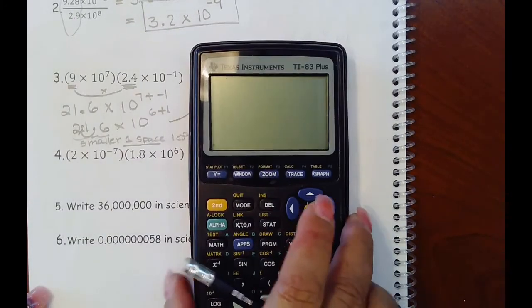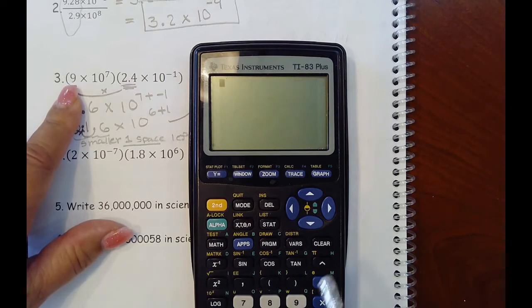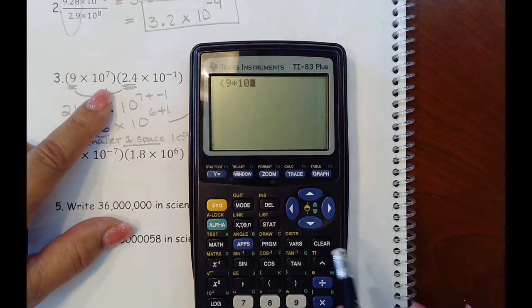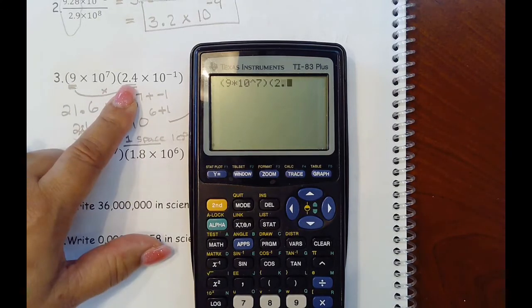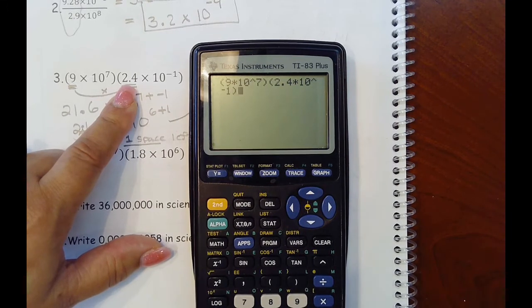Okay, so if you were to put this all in the calculator, it just would be 9 times 10 raised up to a power of 7, close that parenthesis. And then you could put a little multiplication sign, but when you have parenthesis times parenthesis, that also means multiplication, so you really don't have to. Second parenthesis, 2.4 times 10 raised up to a power of negative 1. Close the parenthesis, and look what it gives you.